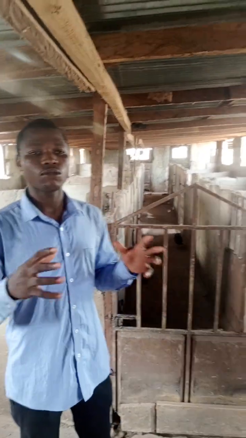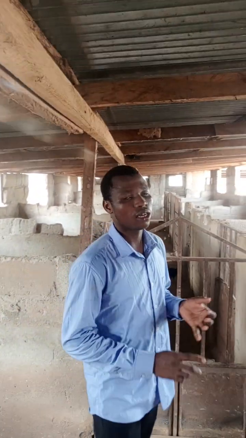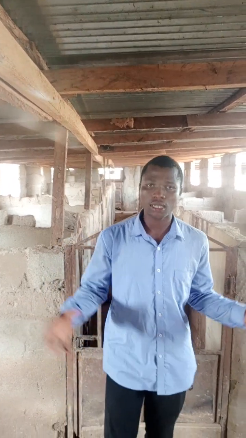So this structure is a pig farm structure, and I'm going to be taking you through constructing a pig farm, and some of the factors you have to take into consideration when you are constructing your pig farm. First of all, you have to consider ventilation. Then you also have to consider the floor system.